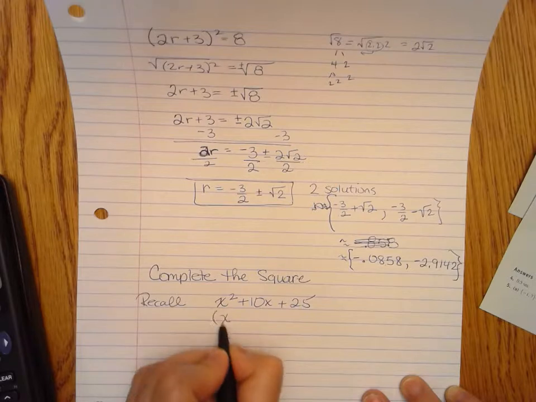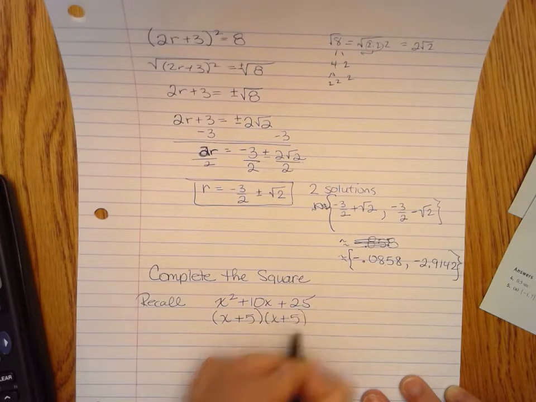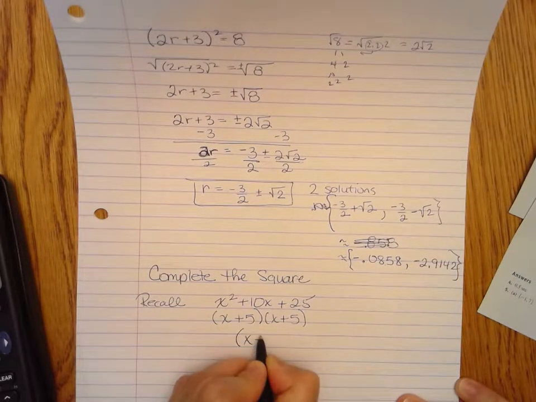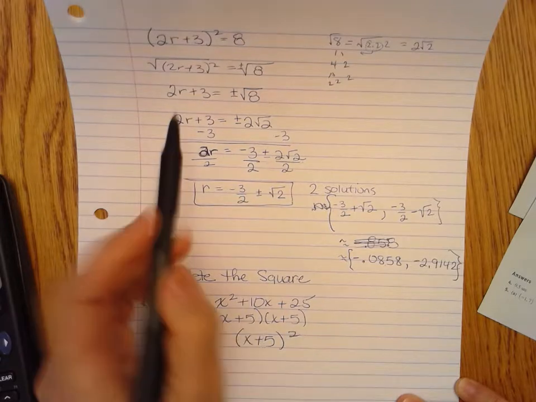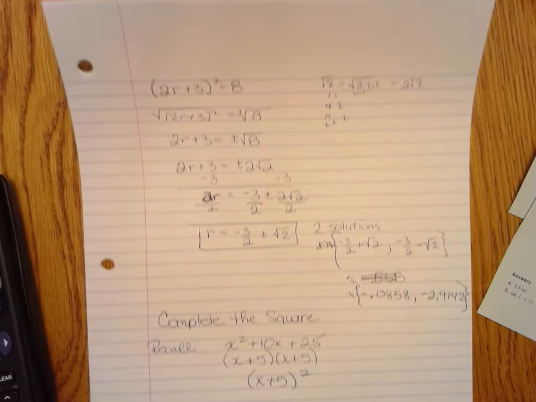I'm going to go the shortcut method. It ends up x plus 5 times x plus 5. But that is just x plus 5 squared. That is the form that we were working with before, on the left-hand side anyway.